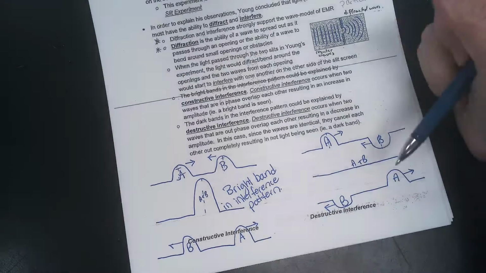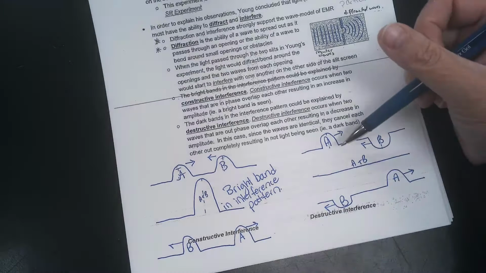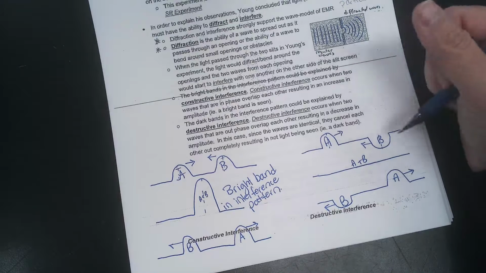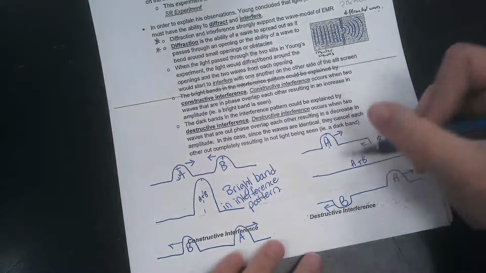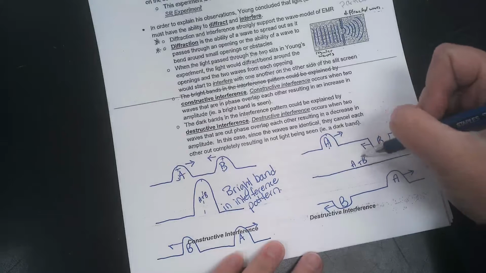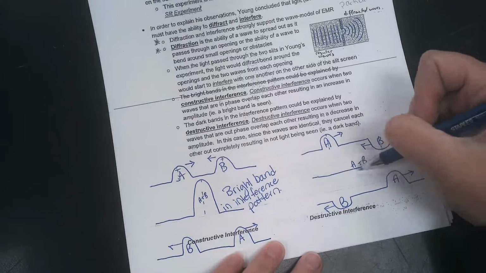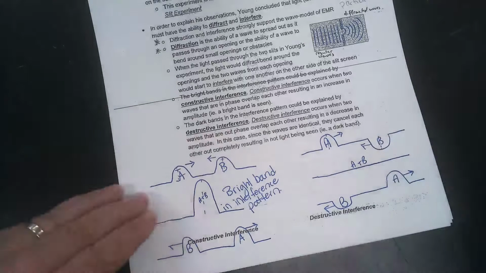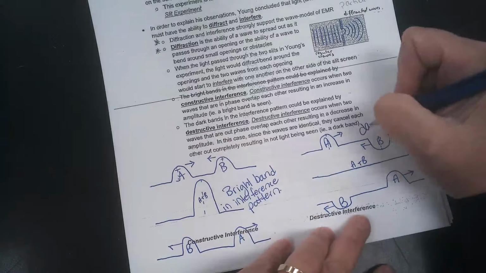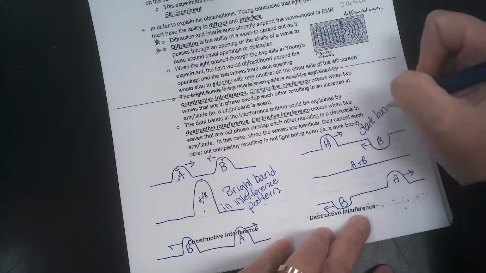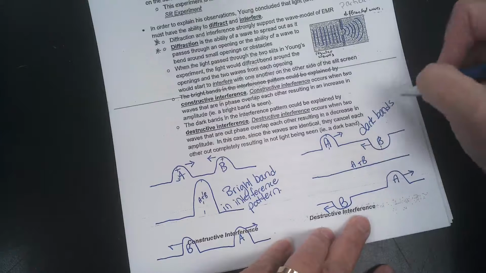Like if wave A had an amplitude of 3 meters and wave B had an amplitude of 1 meter, what we would see is an amplitude of 2 meters. So they cancel each other out when they go through, and this is the dark bands when we're talking about interference patterns.